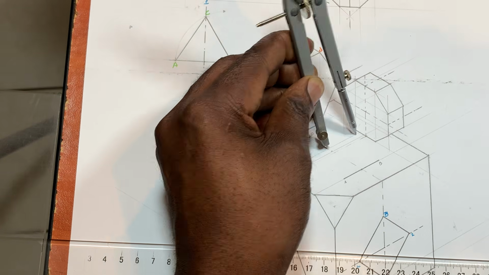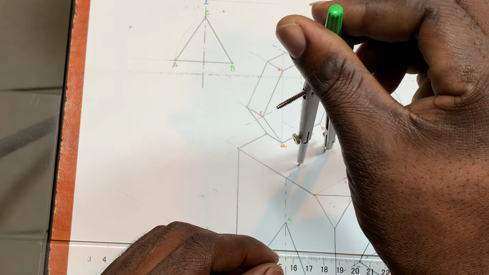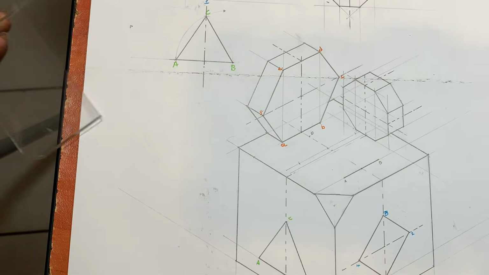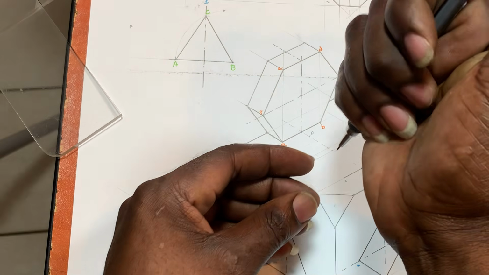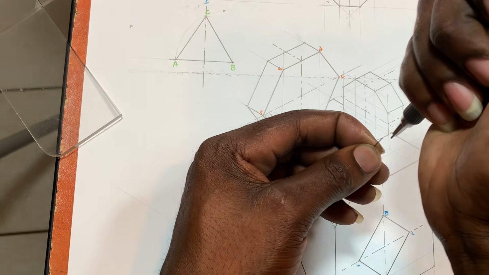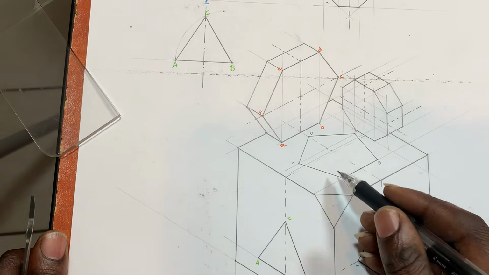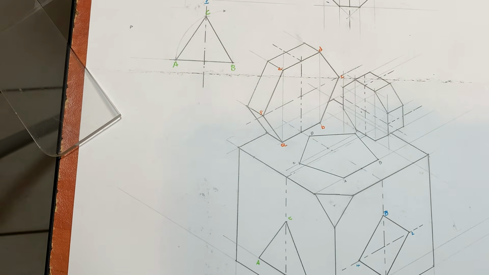Then I mark here. Then I also mark right here. So which means is the C, and that's how you get it. So the A, B, C, D, E, isn't it?